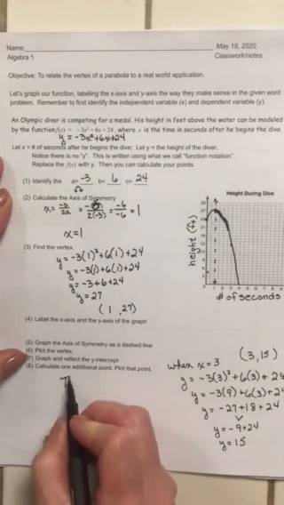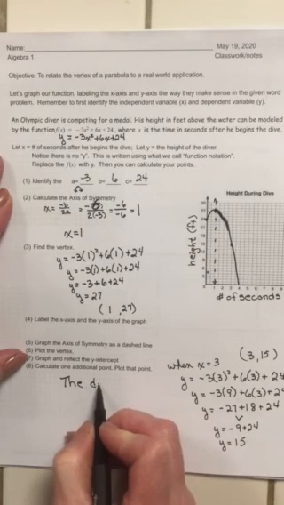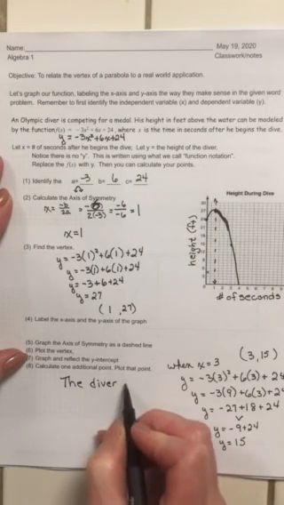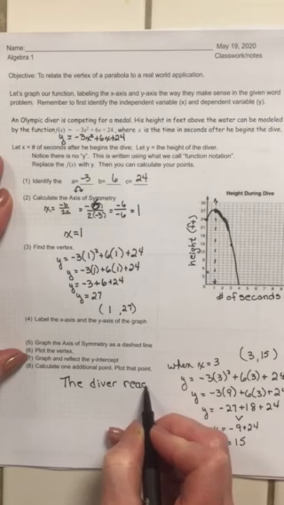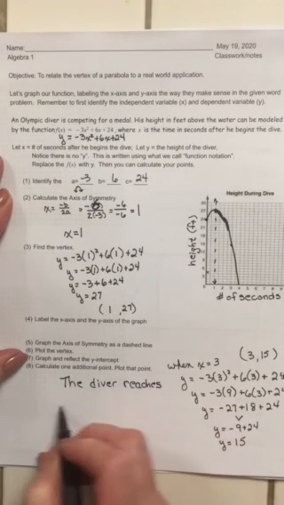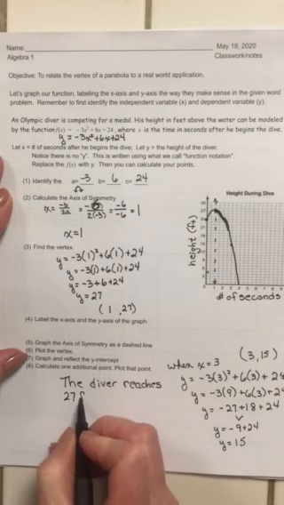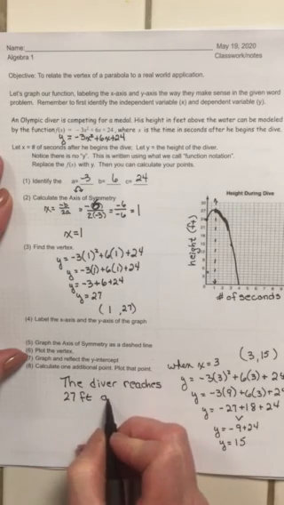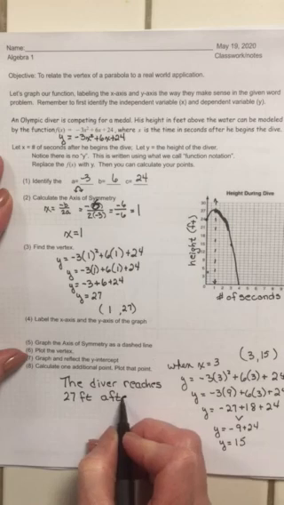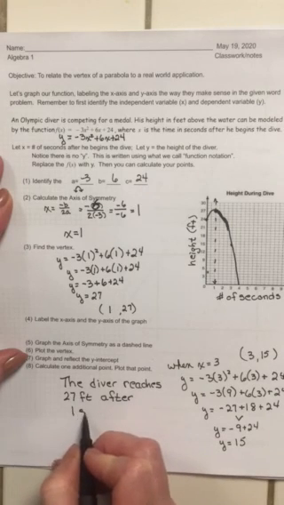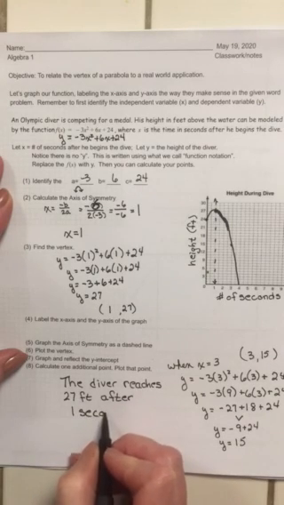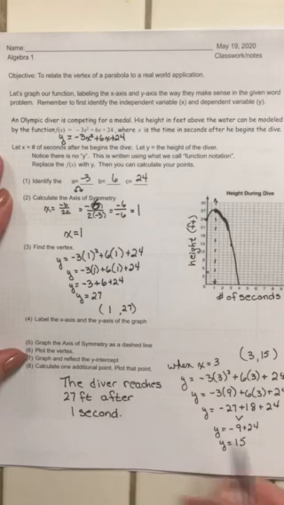The diver reaches, you can say his maximum height, or you can just say 27 feet after 1 second. And that describes your vertex. Done.